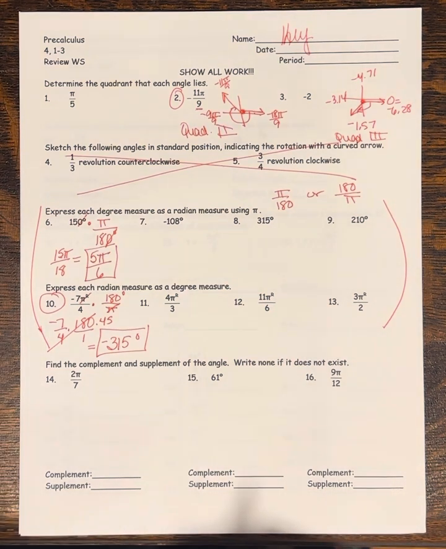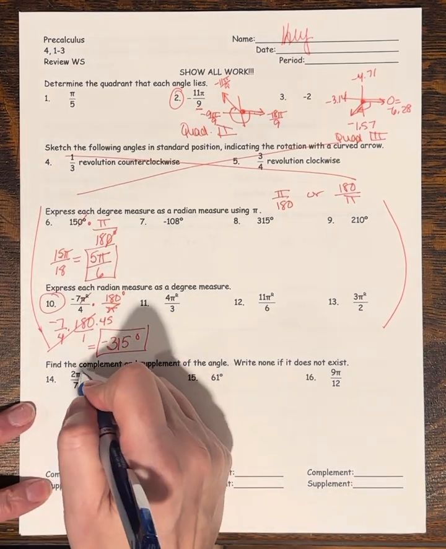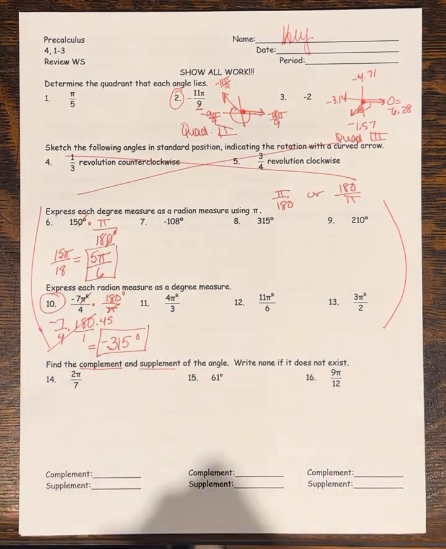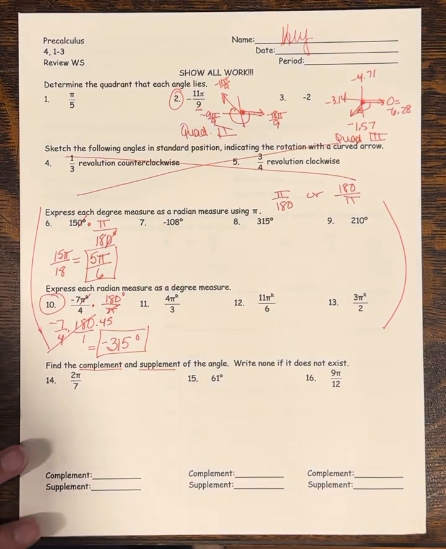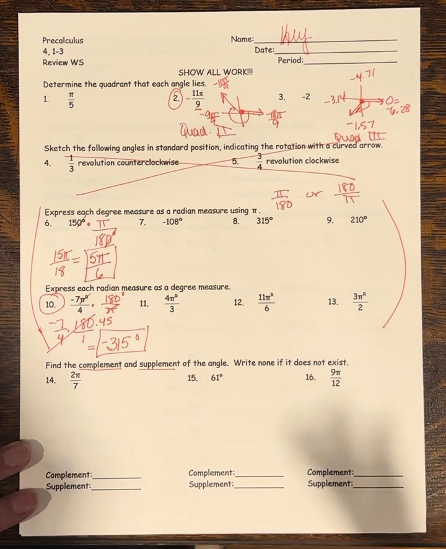The next section is 14 through 16. Complement and supplement. This is a review term from geometry. Complement is going to be 2 angles that add to 90. Supplement is going to be 2 angles that add to 180. The biggest thing you need to do when you're doing these problems is make sure the complement even exists. The only way the complement exists is if you are located in quadrant 1.